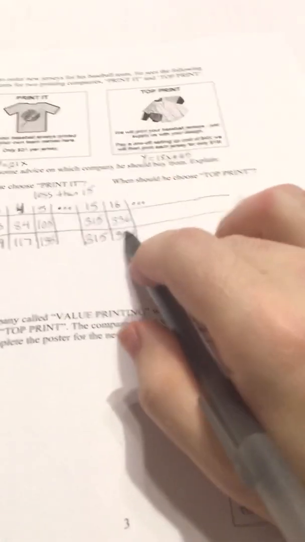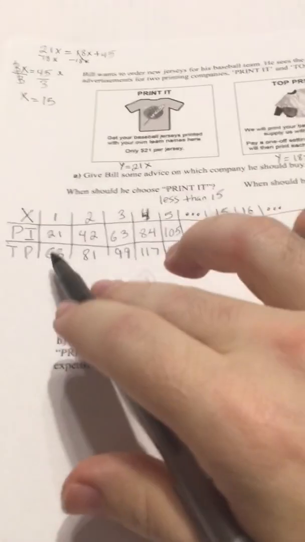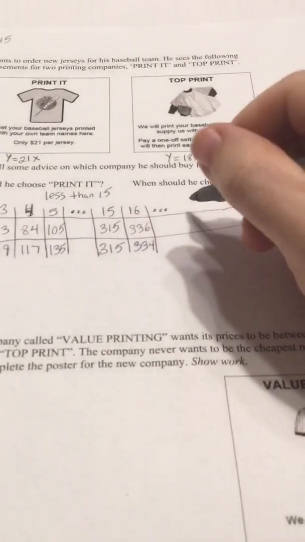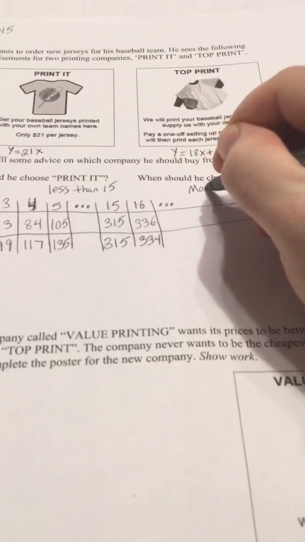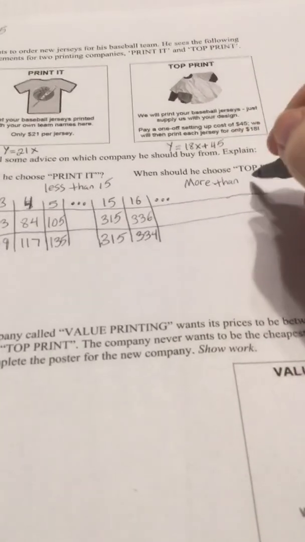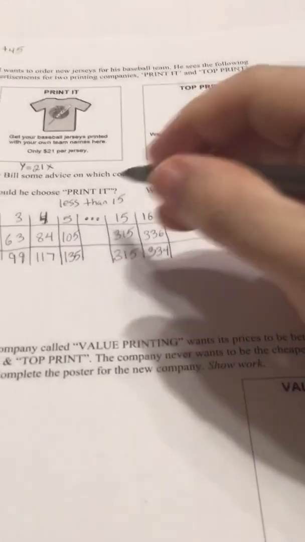We'll see that it's going to continue being cheaper after 15 for our top print. So when should we choose top print? When we're going to be making more than 15 jerseys. When we're making 15 jerseys, it doesn't matter. They're the same price at 15. But those are the conditions that we need to use.